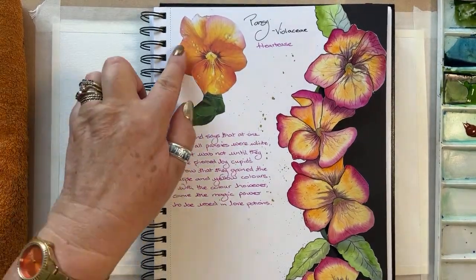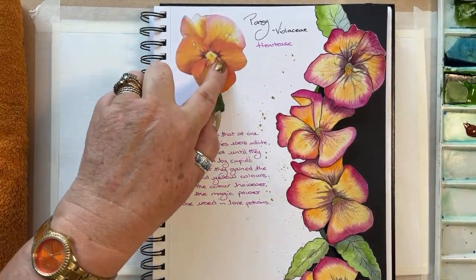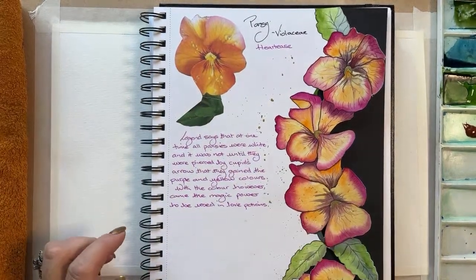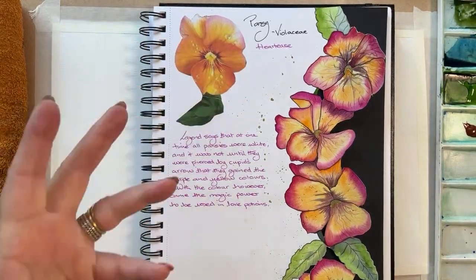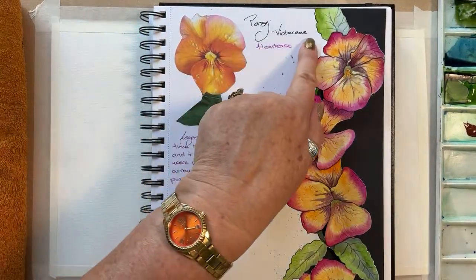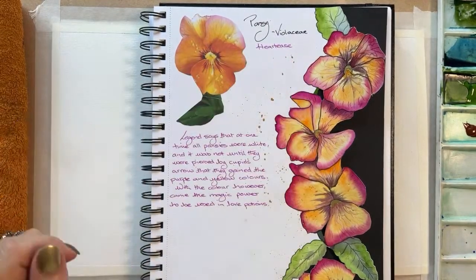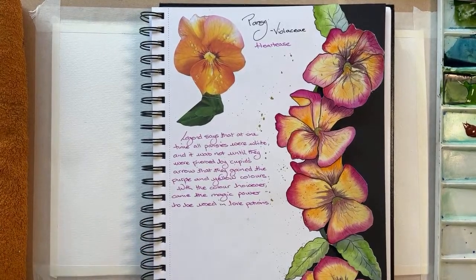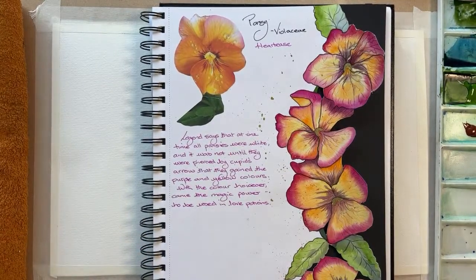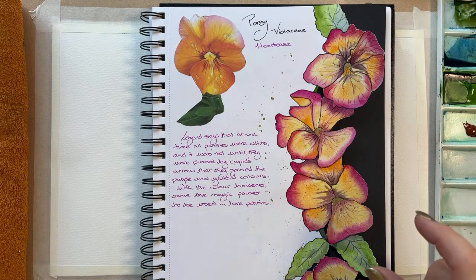And I have found a photograph of a pansy that's this particular type of pansy, and I've stuck this in so that I can have a good idea of where I was going with it. And here's the Latin name for it, the common name, heart ease. And did you know, I looked it up, but there's a legend about the pansies, and it says that once they were all white, and apparently Cupid pierced the centre of the flower with his arrow, and that is when they gained the colours, the purple and yellow colours.